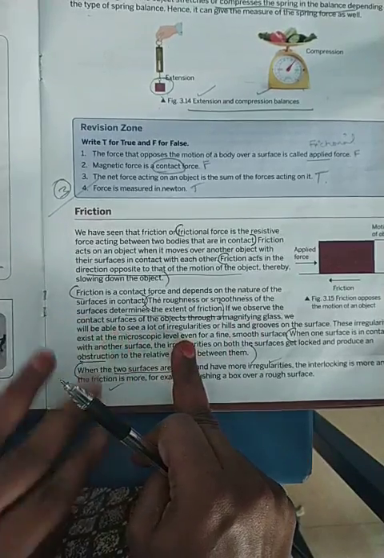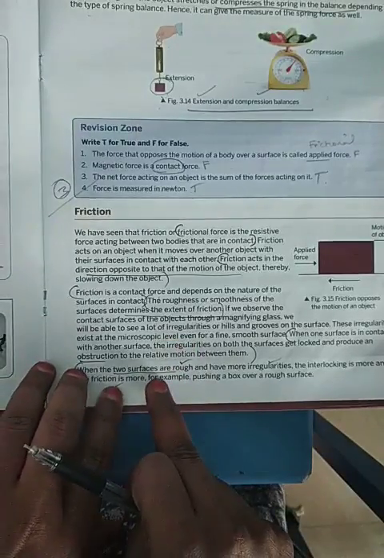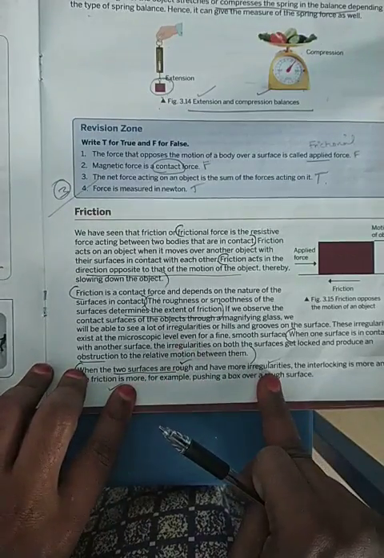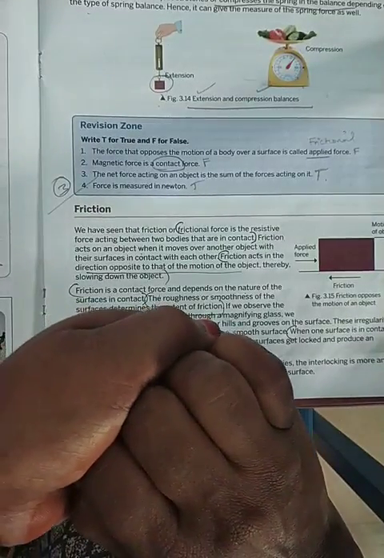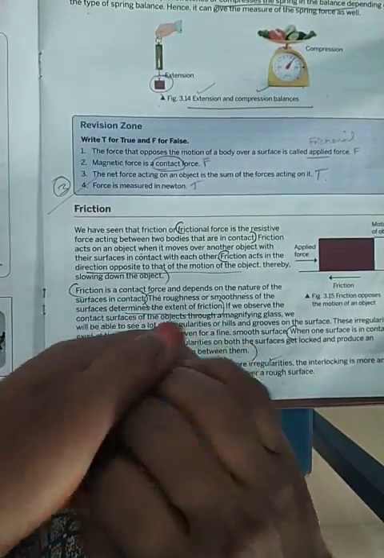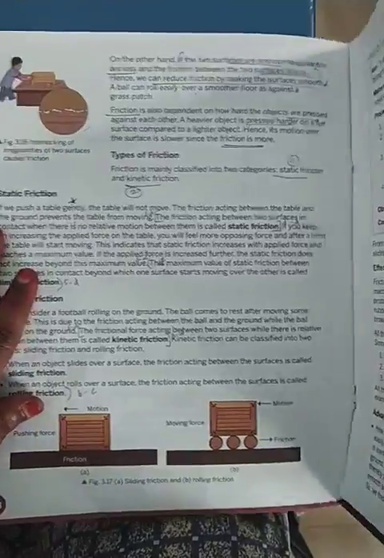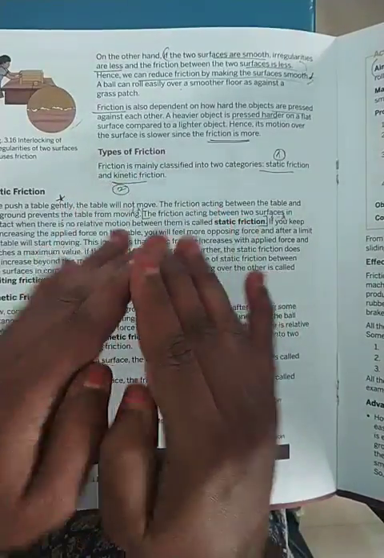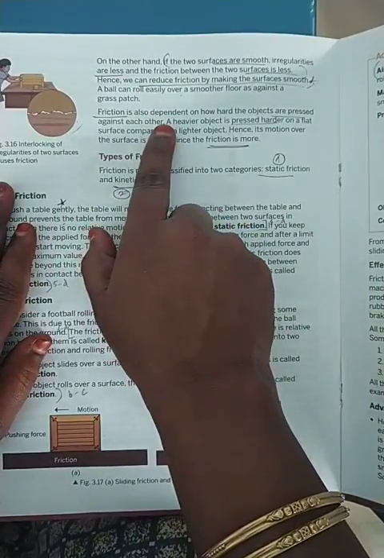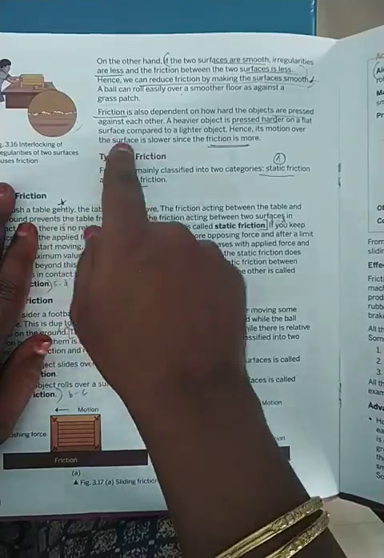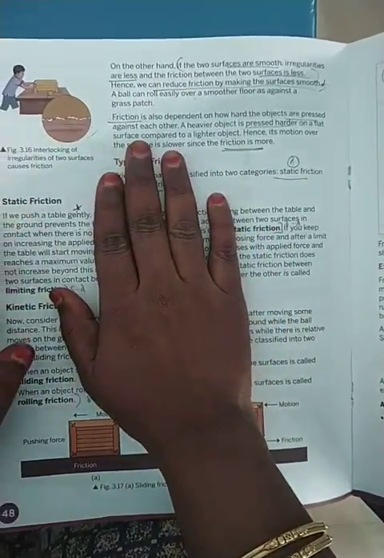If the surface is rough, there will be more irregularities. It means the interlocking is more. That means the friction is also more. Whereas if the surface is very, very smooth, the irregularities are less and the friction is also less. Then it is also dependent upon the pressure of pressing.